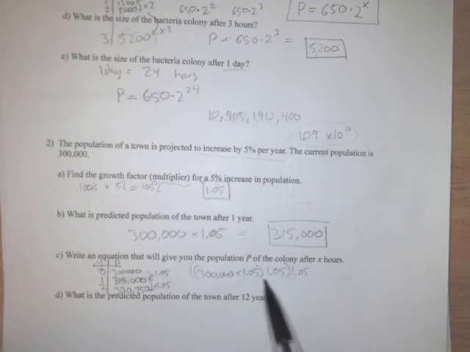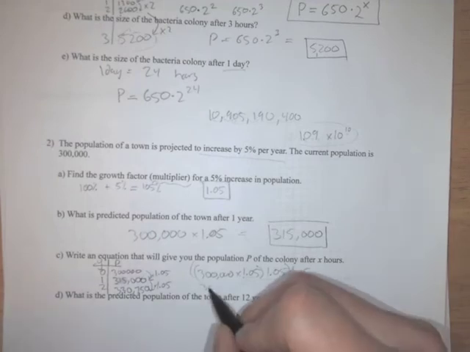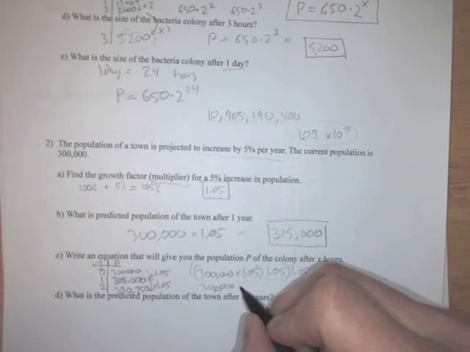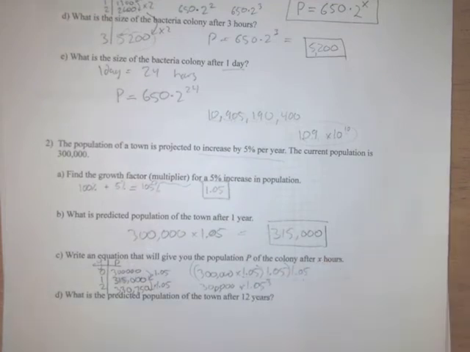You see this repeated multiplication by 1.05 over and over, and we can just represent that as 1.05 to the third. So the population after 3 years, which is not what we're after, but we're just reasoning here, is 300,000 times 1.05 to the third.